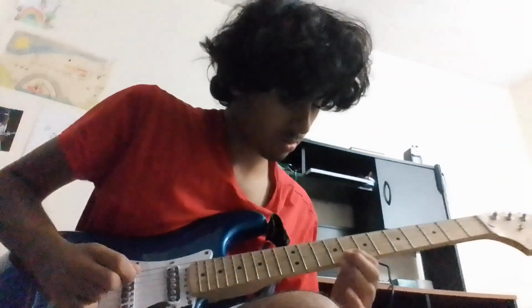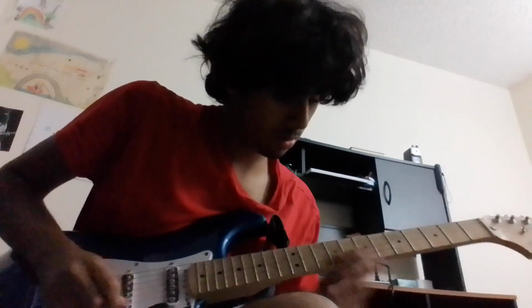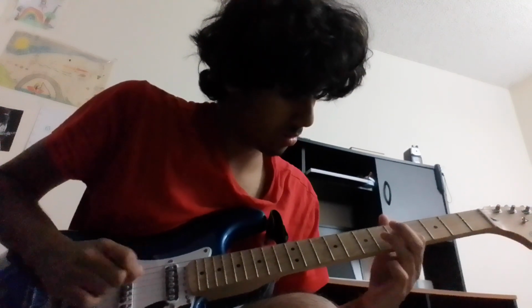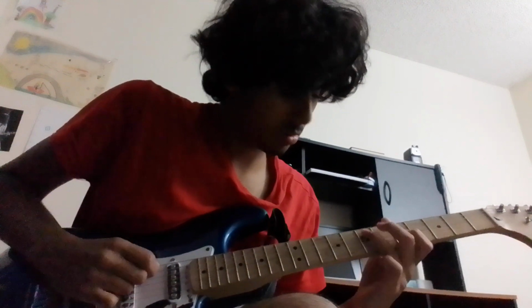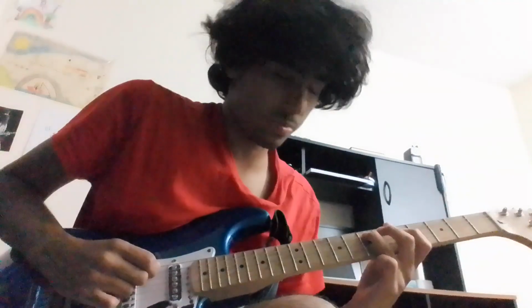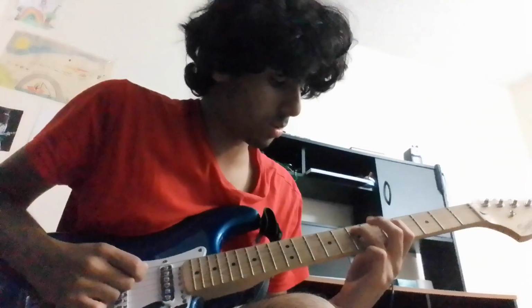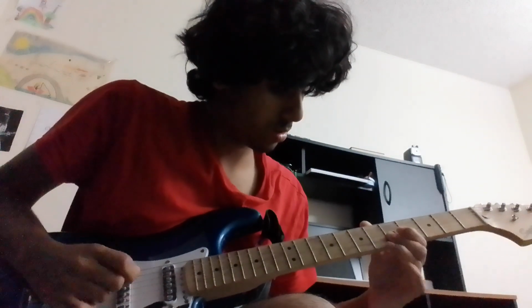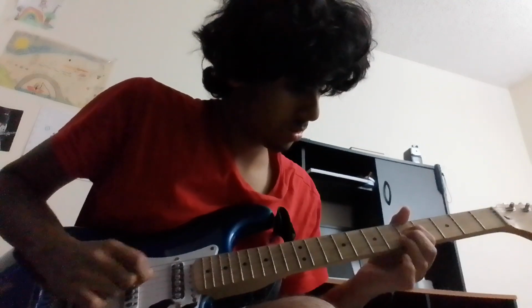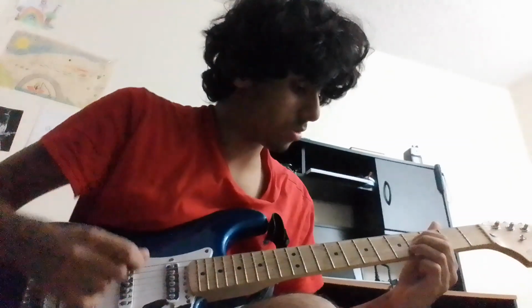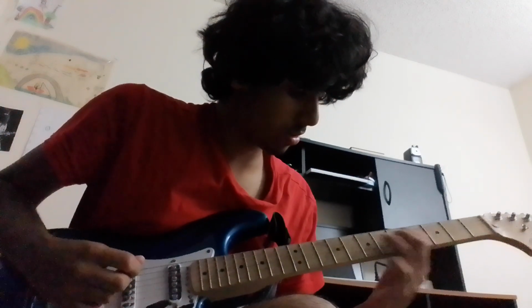So, the next part. The pattern, the shape, changes a little bit here, but it's still the same scale, using the same group of notes. 7 on the A. Then just work your way down this B sharp major triad.